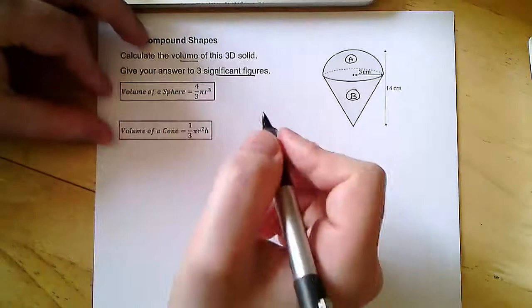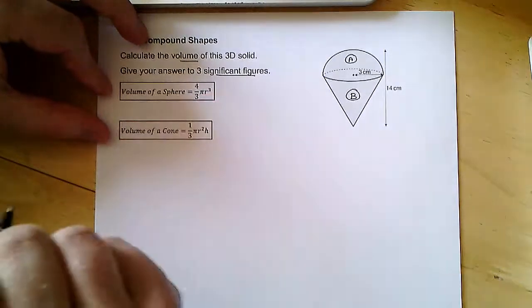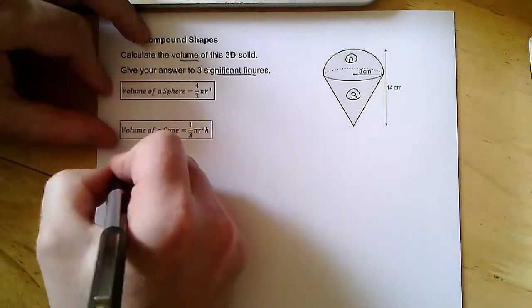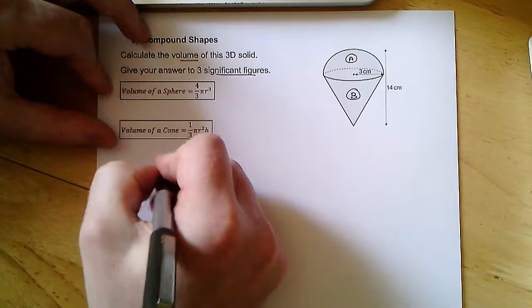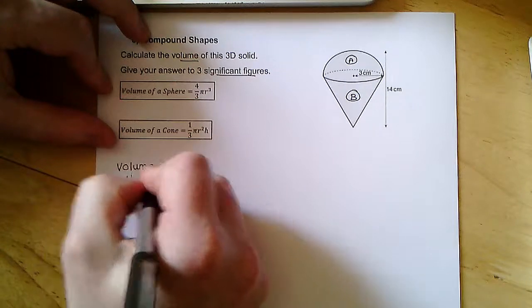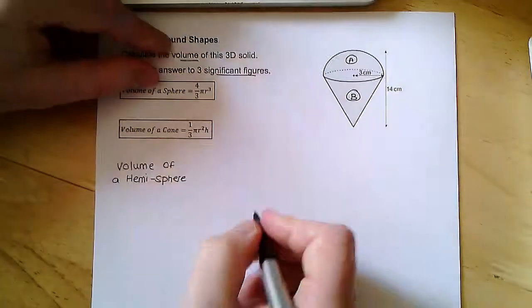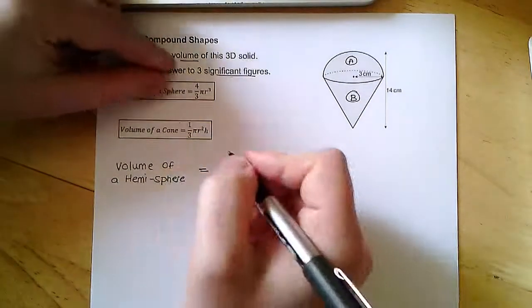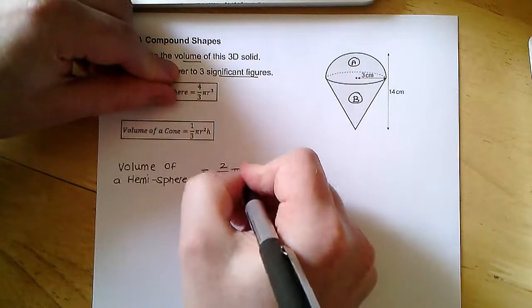So the volume of a sphere is 4/3 pi r cubed. So therefore the volume of a hemisphere is half of that, which is 2/3 pi r cubed.